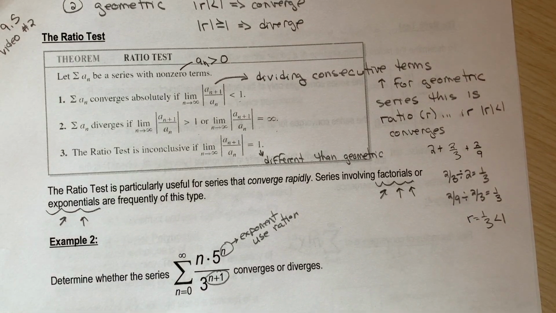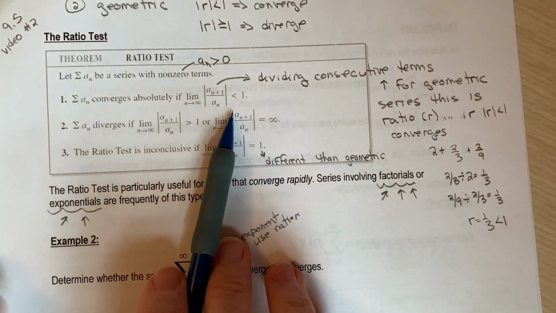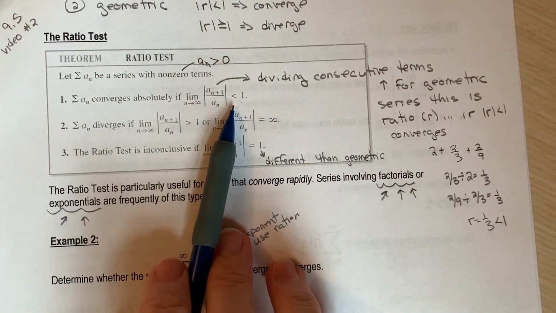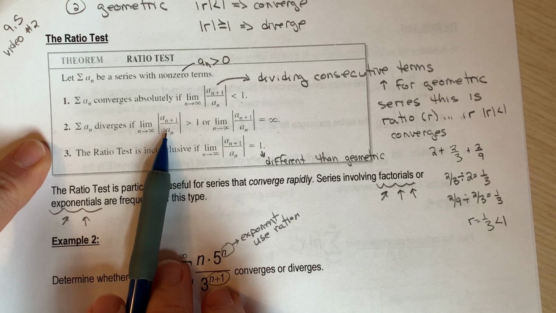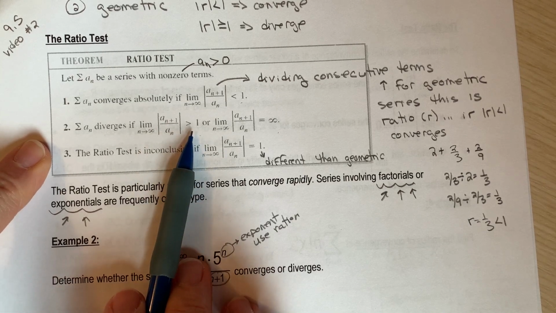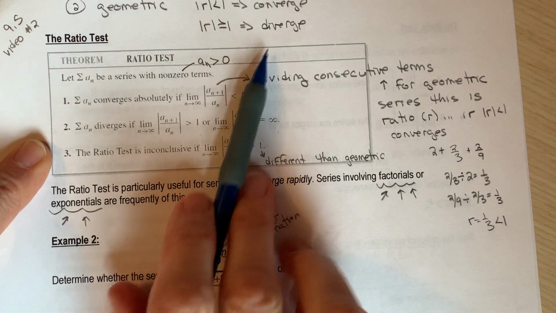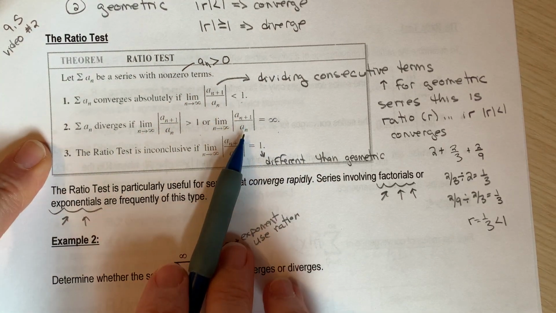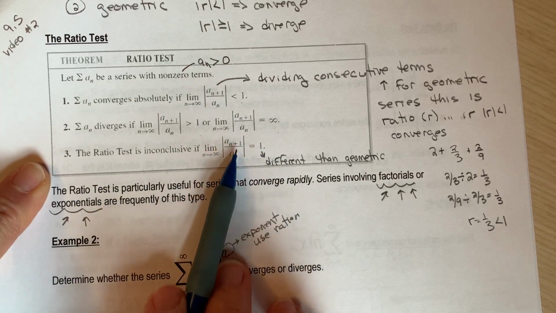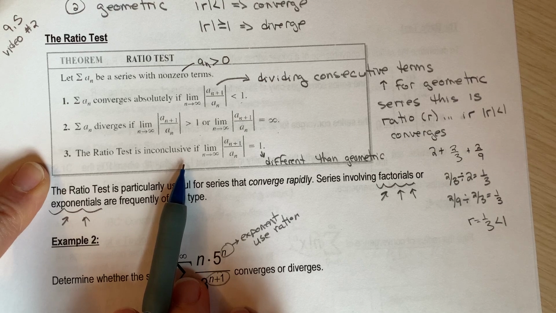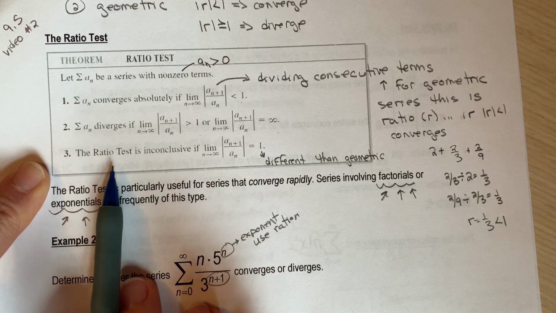You have a lot to memorize. This is helpful in letting you memorize how the requirements of the ratio test work, because they're very similar to the geometric test. So it diverges if when you do this division, you're greater than 1. Similar to geometric. If the limit equals infinity, you also diverge. And then if the ratio equals 1, then your result is inconclusive and you can't use the ratio test.